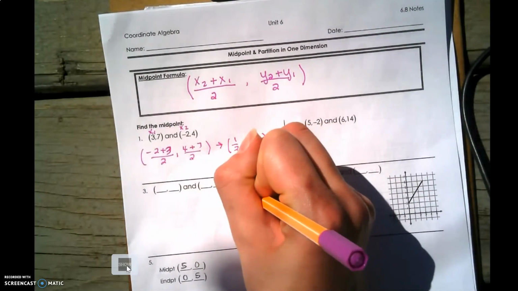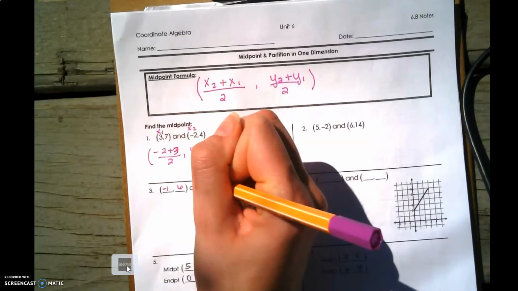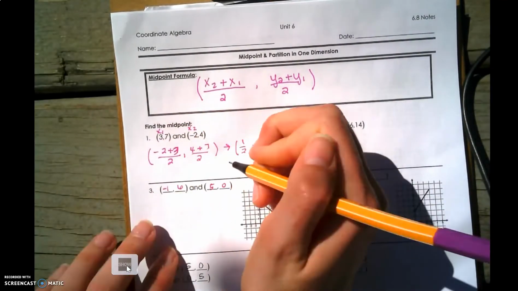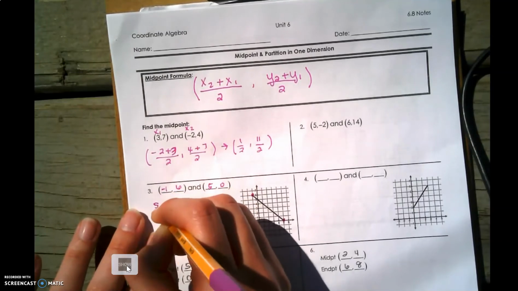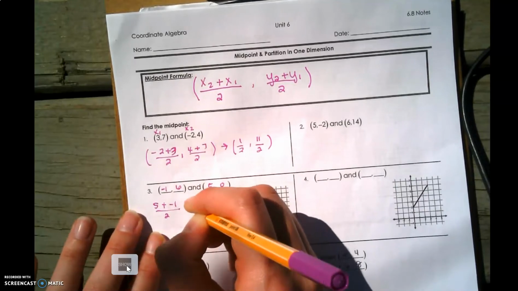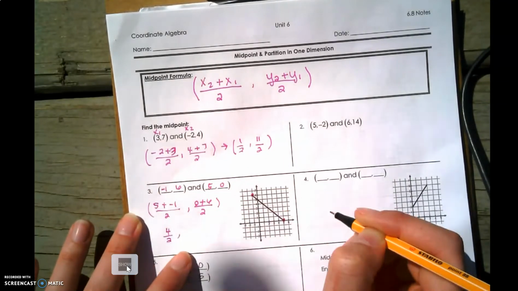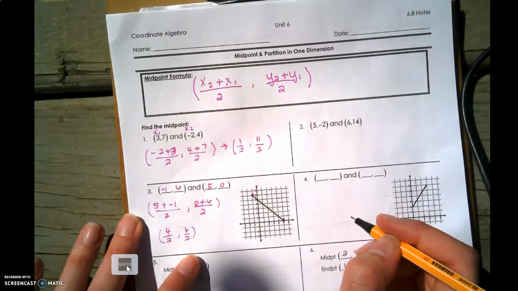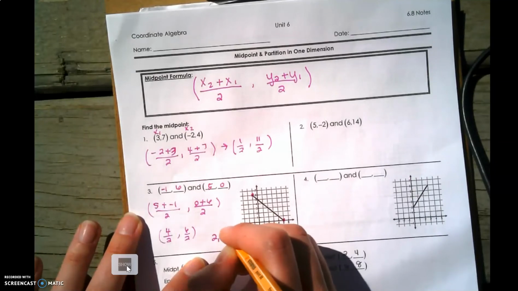So if I pull it off a coordinate plane, I need that point, so that's negative 1, 6, and 5, 0. So we would say 5 plus a negative 1 divided by 2, 0 plus 6 divided by 2. So that's 4 divided by 2 and 6 divided by 2. But those can still be simplified. So remember, we want the simplest ordered pair. So this is 2, 3.